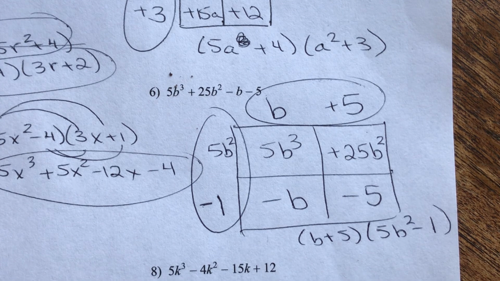Go ahead and take a break here, and you guys do the last two, number 7 and 8, and then we'll finish those up. Good luck. Try those yourself.